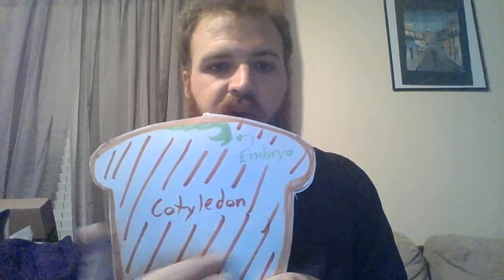Now, in the middle here, we have the cotyledon. Okay, the cotyledon essentially refers to everything that's not the seed coat. This is where the energy and nutrients come from that fuel our baby plant when it needs to grow.